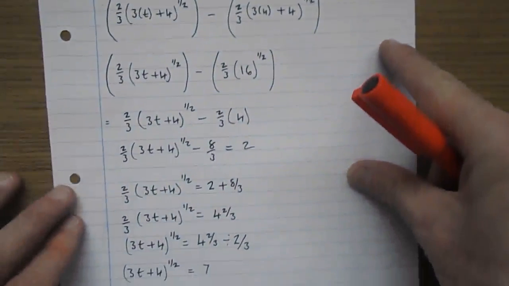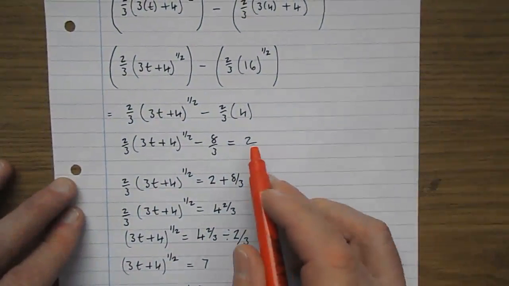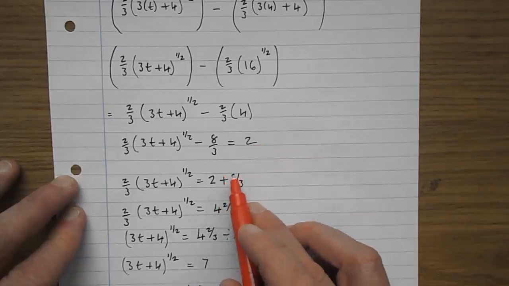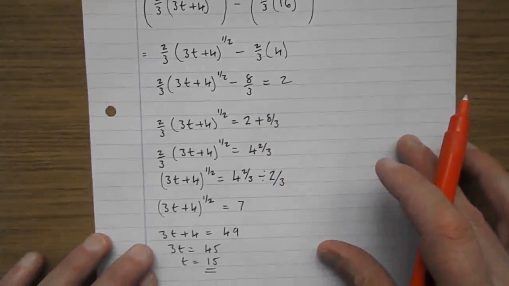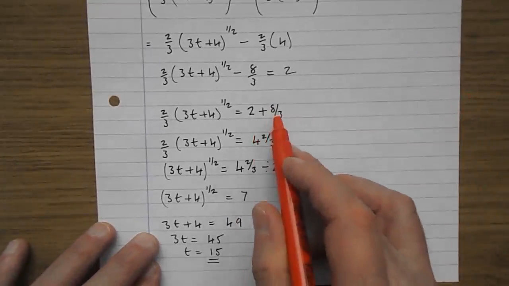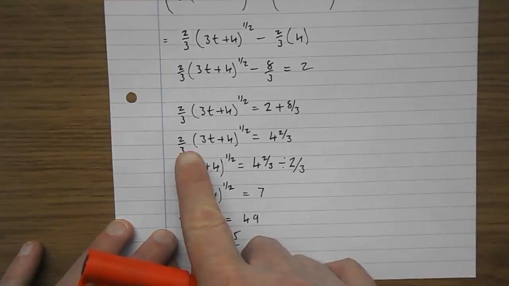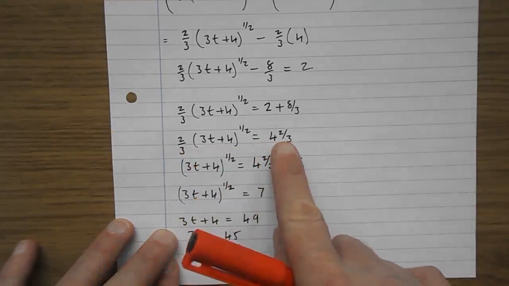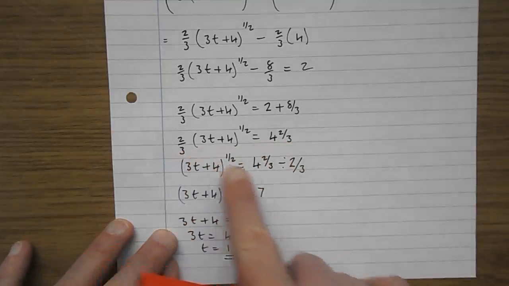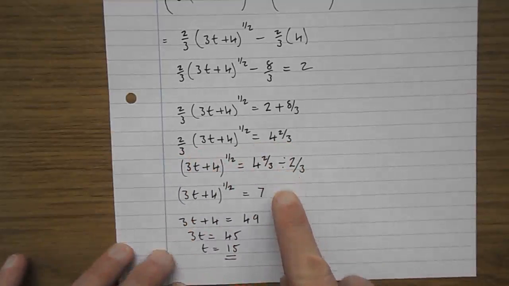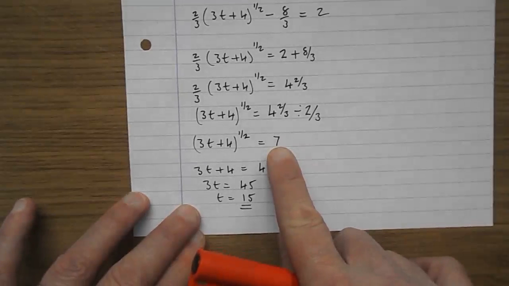So back down, back we go. That's equal to 2 now. I'm going to take the minus 8/3, put it over, add it, and if you've got a fraction calculator, of course this is easy. 2 add 8/3 is just 4 2/3. So we have this one here. I'm now going to divide that by 2/3 to get rid of it. Again, fraction calculators must make this absolutely simple, and you get 7.